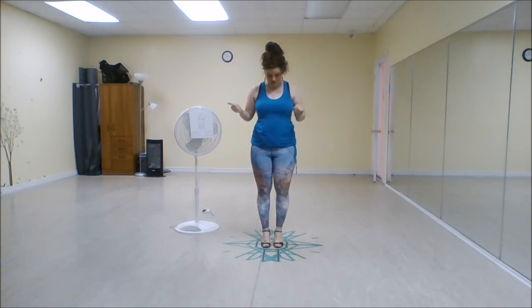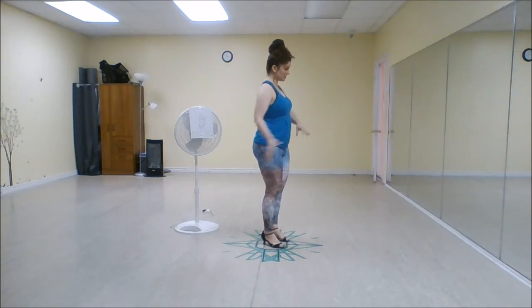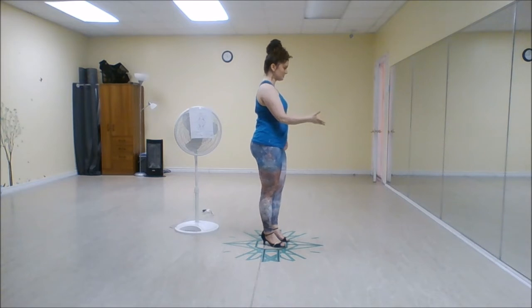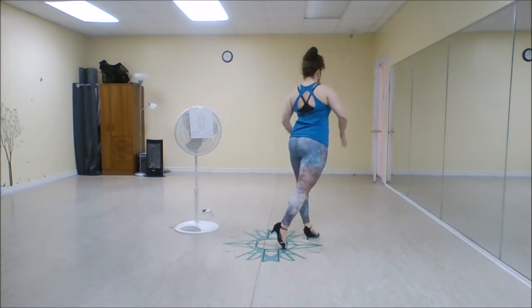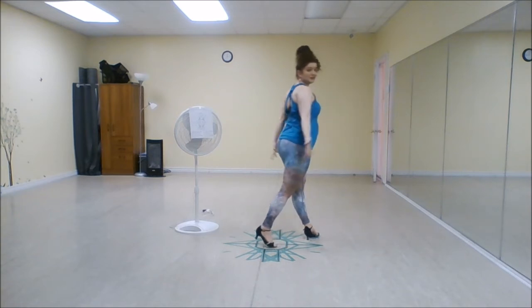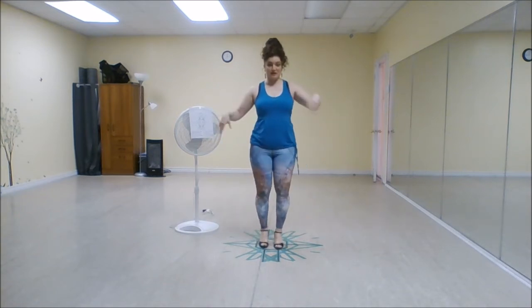And also, I want to mention that it turns. So if suddenly you're facing this way, you would just turn, imagine you're turning this to face the front. And then the same thing, you're here, it doesn't matter if it's a diagonal step, you're here now. So it's just following you in all directions.